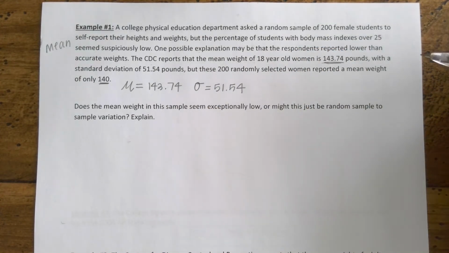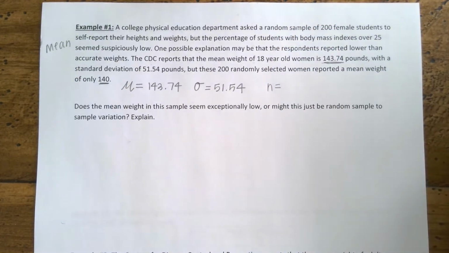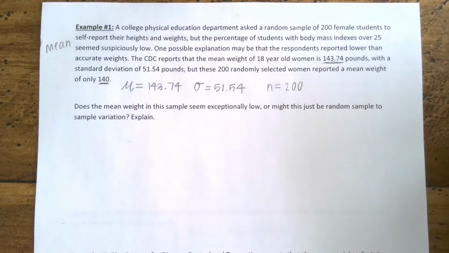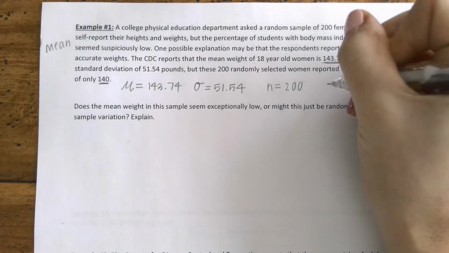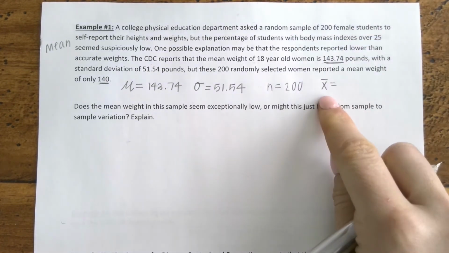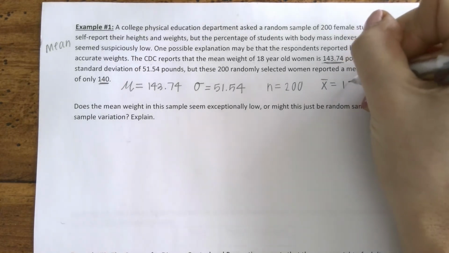Now this college collected data, so we should have a sample size, an N value. It looks like they asked 200 people. And from those 200 people, we should be able to find another average. This is the average from our sample, so I'm using X bar. That sample mean was 140.